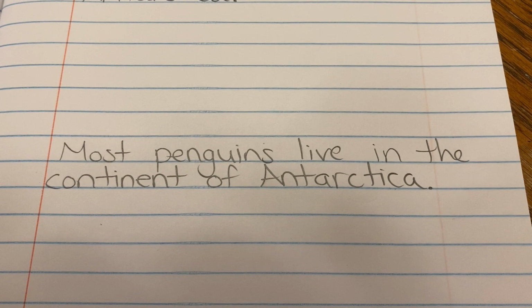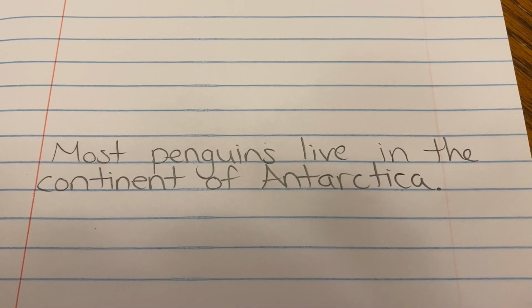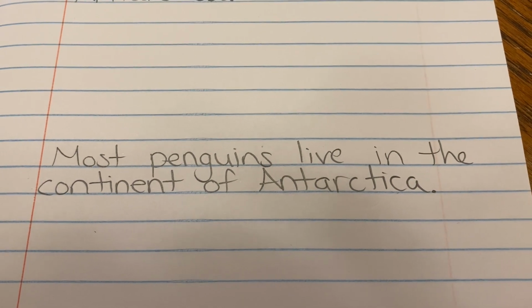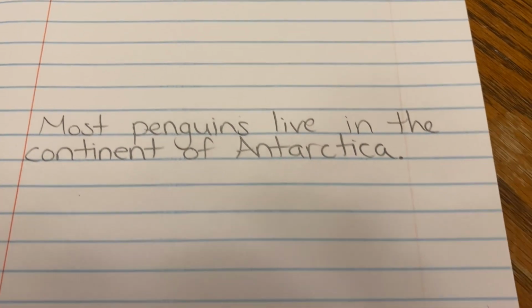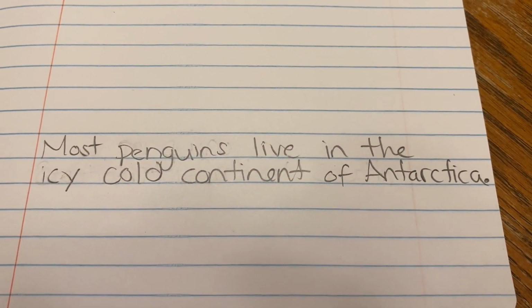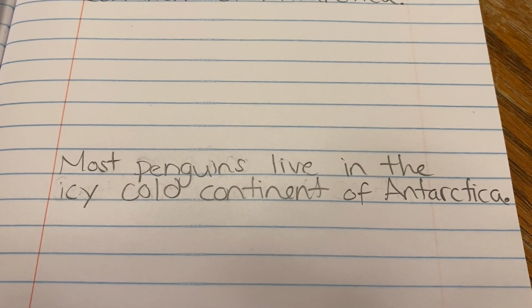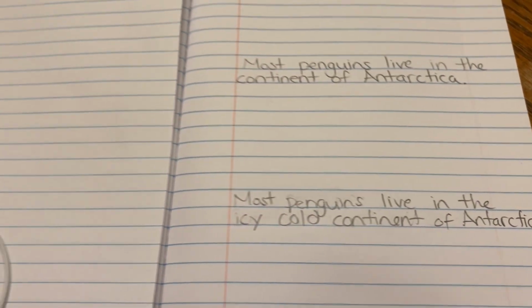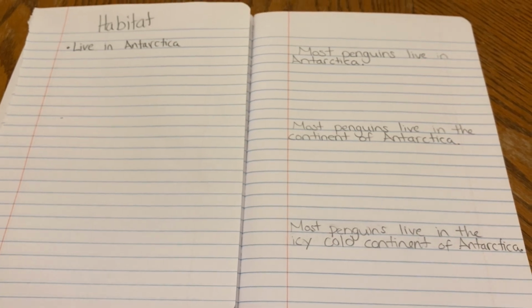So I could try, most penguins live in the continent of Antarctica. I could also add even more detail, knowing that Antarctica is kind of icy and cold. So my last example is most penguins live in the icy cold continent of Antarctica. We've taken that basic note and made it much more detailed and much more interesting.